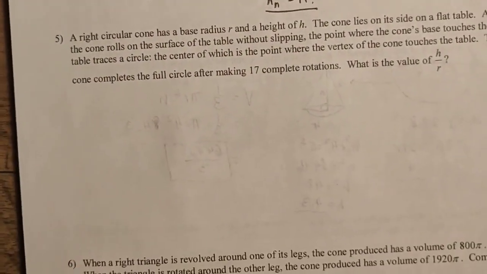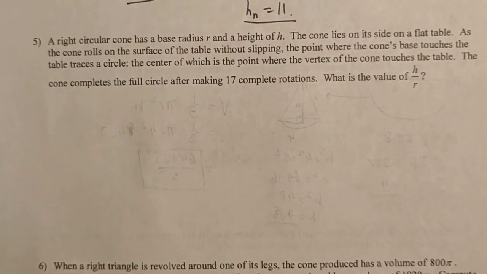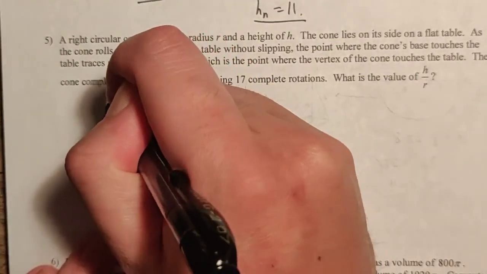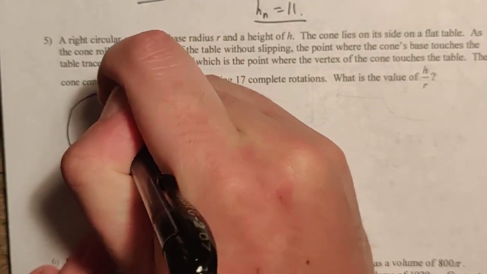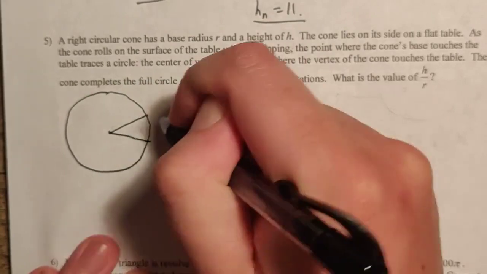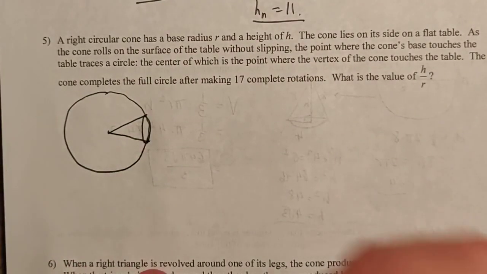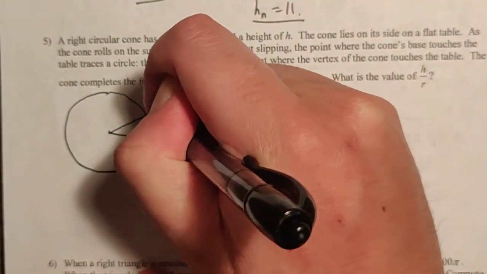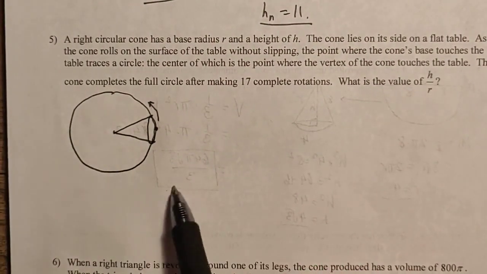So this number 5 comes to us from an AMC. So this is actually a fairly difficult problem here. So you have a right circular cone with a base R and a height h, and it lies on a flat table. So basically what's going on here is that you're rolling a cone around here. So it looks something like this at this point here. So imagine, this is a really bad looking picture, but imagine something like this here. I realize this looks kind of like an eye here, but you know, Illuminati and all that. But then it's going to roll around like this here, okay? So we're going to roll this cone around until it makes a full circle here.